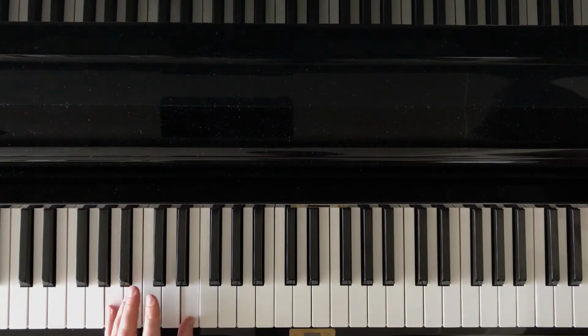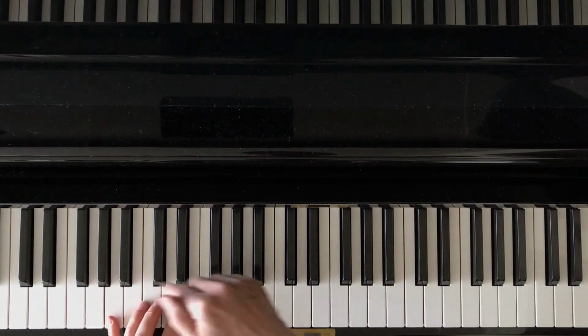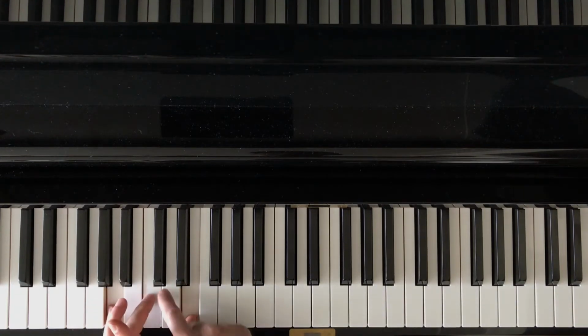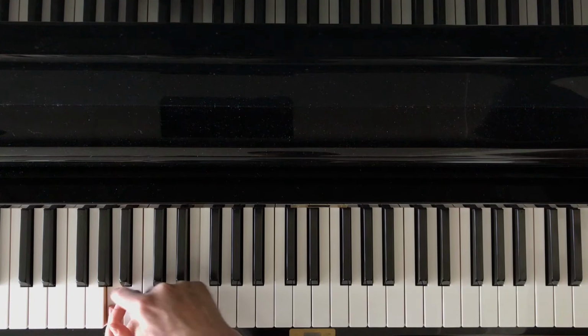Why do they call it a fifth? Because 1, 2, 3, 4, 5. You're using the 1 or the root and the fifth only. You're not putting in the third, 1, 2, 3.